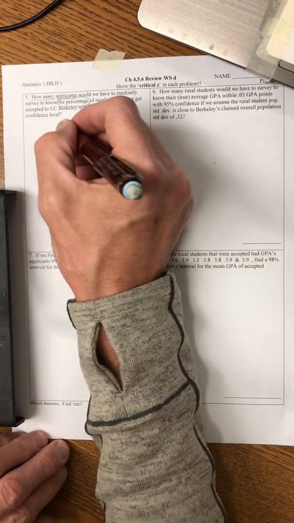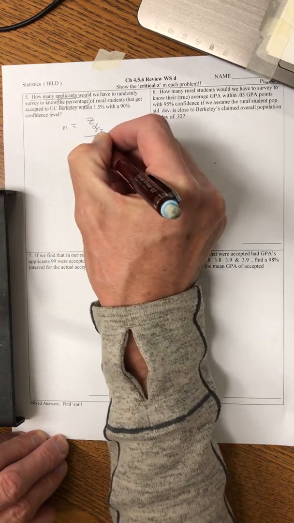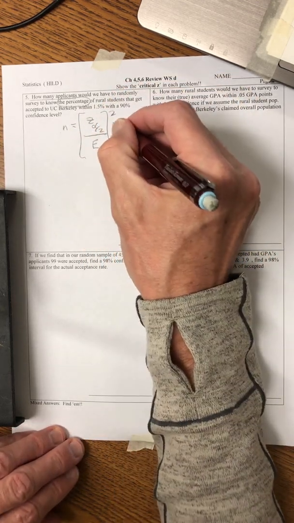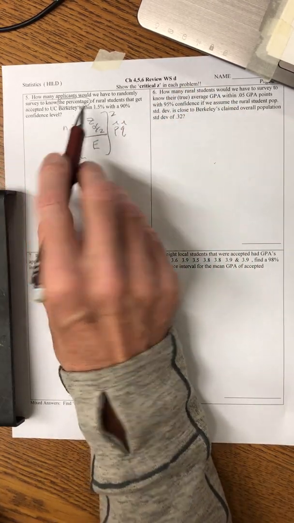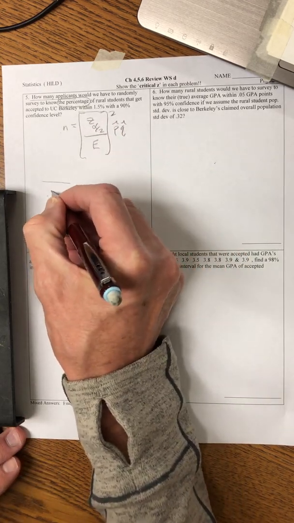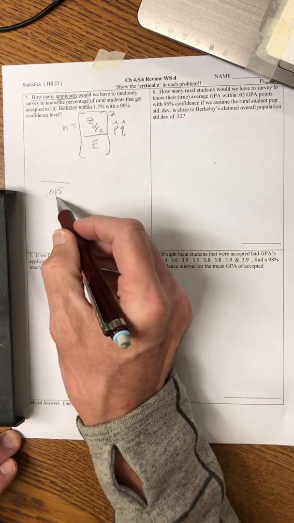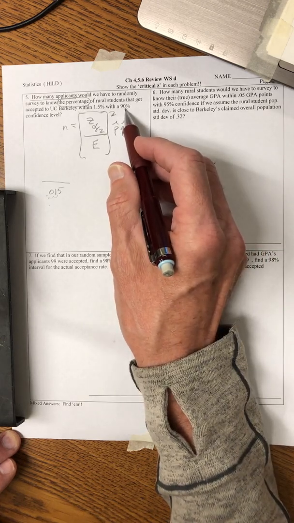So as soon as you see that, you should look on your formula sheet, and you can see the formula is n is equal to z alpha divided by 2 divided by the error, that whole thing squared, times p hat times q hat. So we want to know the percentage within 1.5%, so that means the error is going to be 0.015. So you got to change that 1.5% into a decimal, you move the decimal place over 2 places, so it's going to be 0.015 with a 90% confidence level.